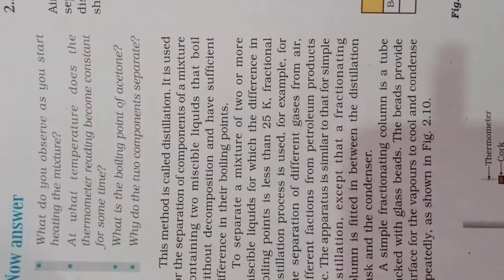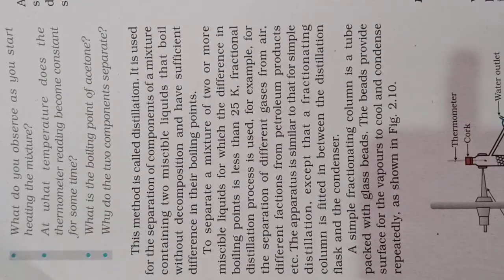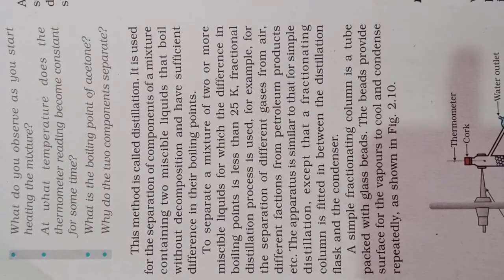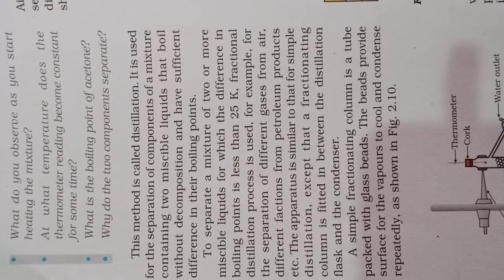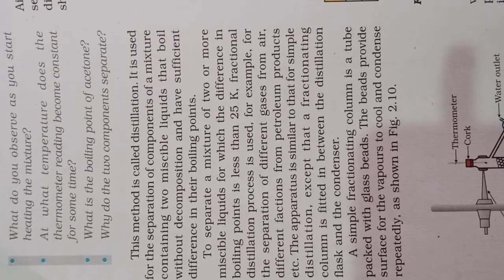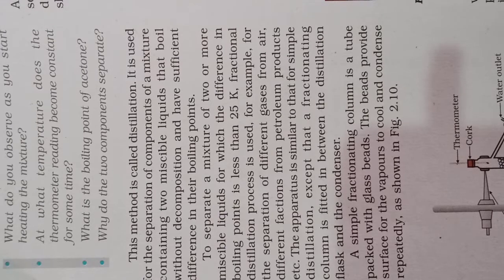So we know that distillation is used for the separation of components of a mixture containing two miscible liquids that boil without decomposition and have sufficient difference in the boiling point. If it is less than 25 Kelvin, then the fractional distillation process is used.